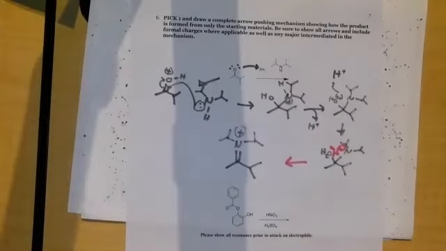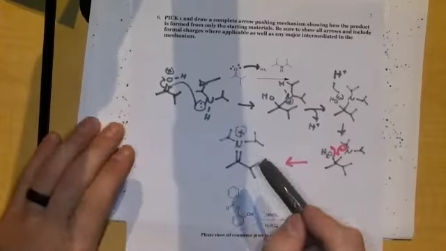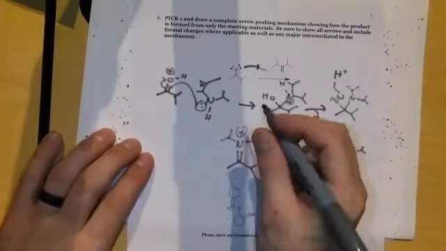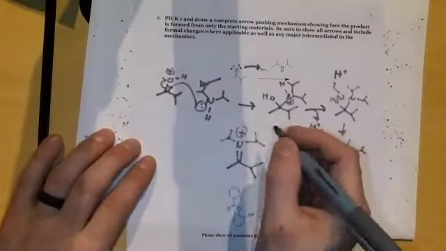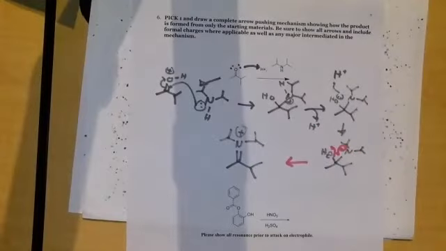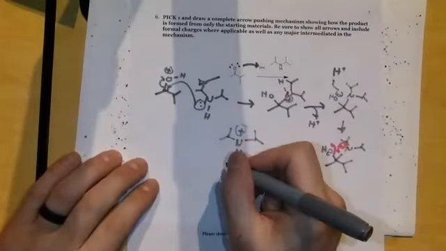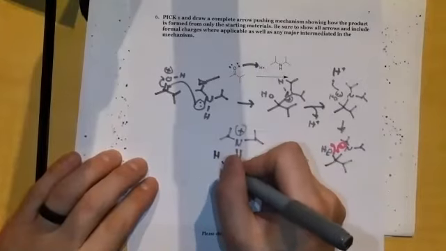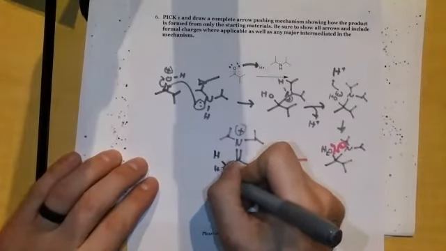So for the secondary amine, we've got a double bond and a positive charge on this nitrogen. This compound is going to want to be neutral. So in order to do so, it's going to pull off a proton from one of its two beta positions.